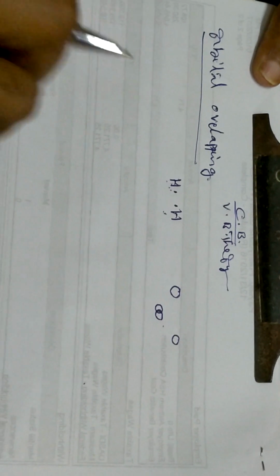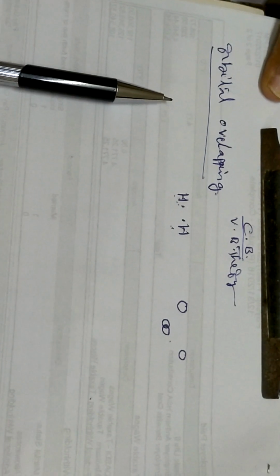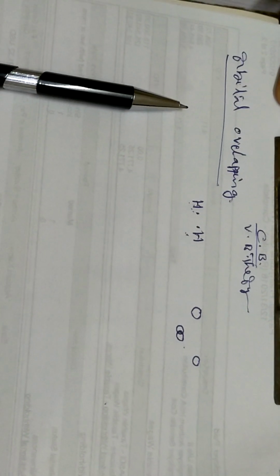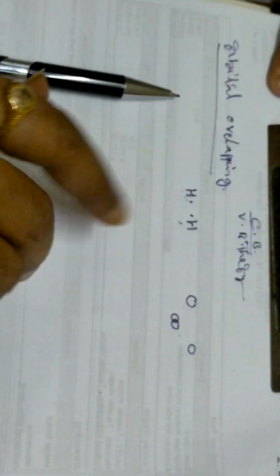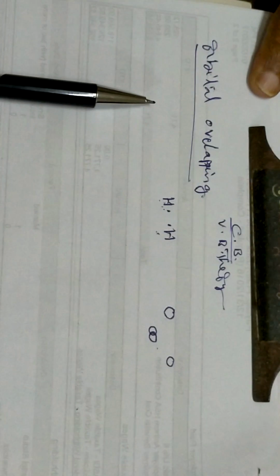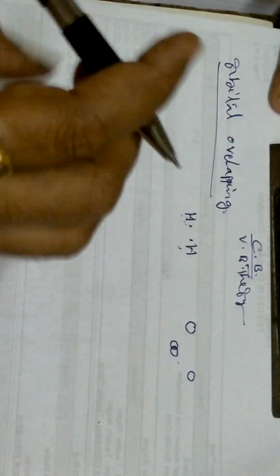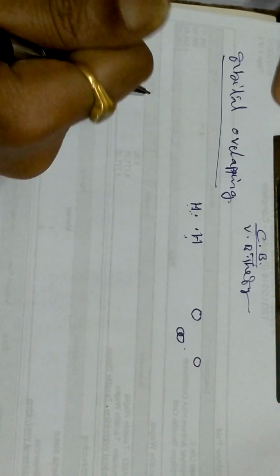When these two atoms are very close to form a bond, their overlap may be positive, negative or zero, depending upon the sign. Sign means phase. Don't get confused. In physics you know there is constructive interference and destructive interference, similar to that. When a sine wave overlaps with another wave, the amplitude will be different. If it overlaps with a phase difference, it will be destructive. So there is positive overlapping, negative overlapping and zero overlapping.